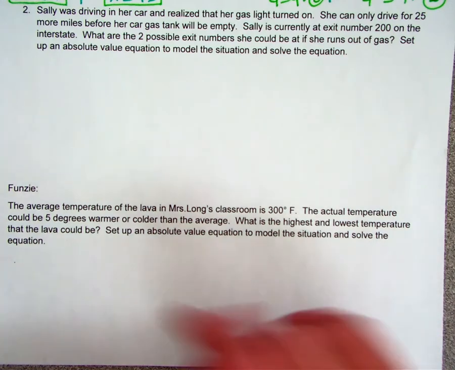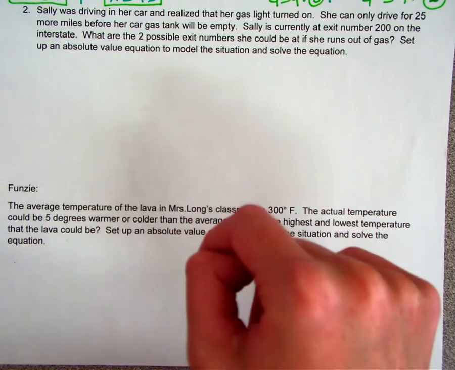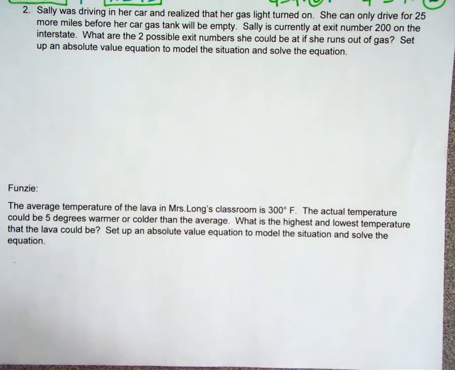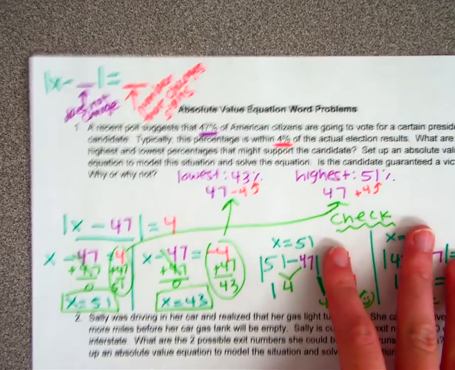But anyways, so it says, what are the possible 2 exit numbers that she could be at if she runs out of gas? And then we're going to set up a lovely absolute value equation to model this situation and then solve. Okay, so if you guys remember from earlier, this is our standard way of setting up our problem.